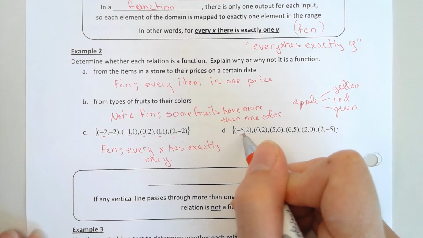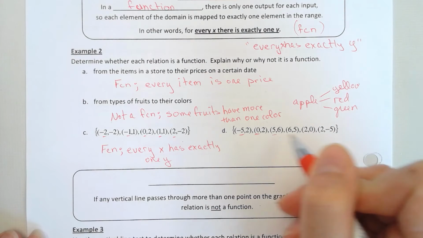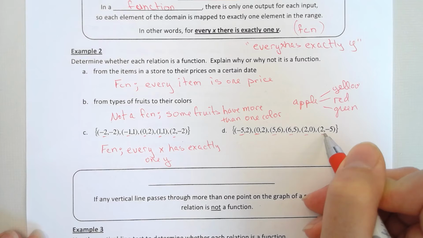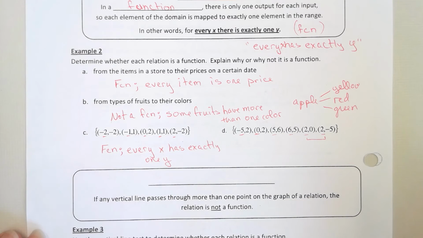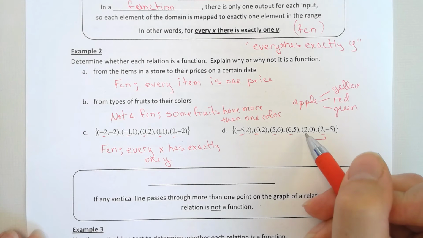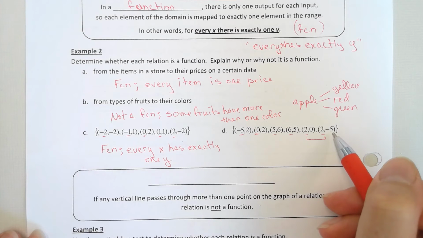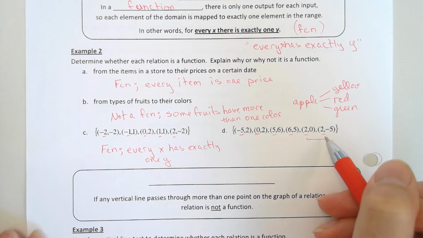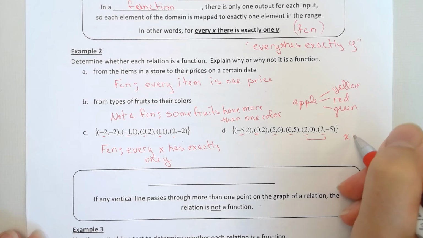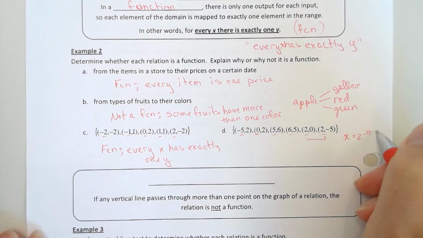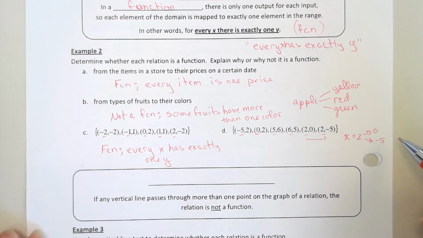Now, looking at our next example, we see -5, 0, 5, 6, up, here it is. Do we see this? x repeats itself. So when x is 2, I have two different outcomes. It's not just that x repeats itself, it's the fact that when x is 2, I could get an outcome of 0 or an outcome of -5. That makes it not a function.